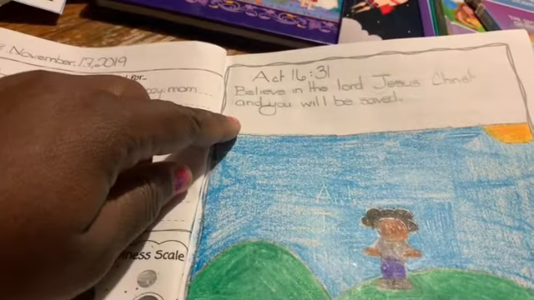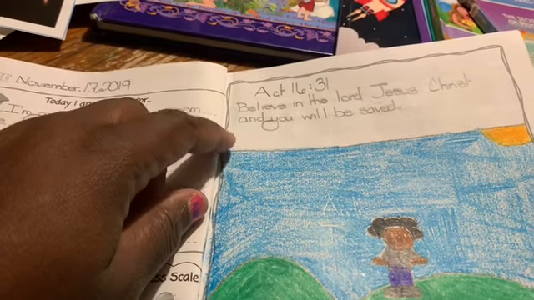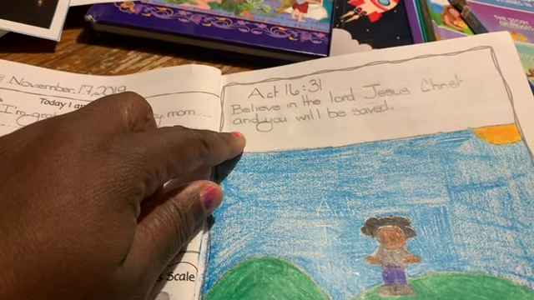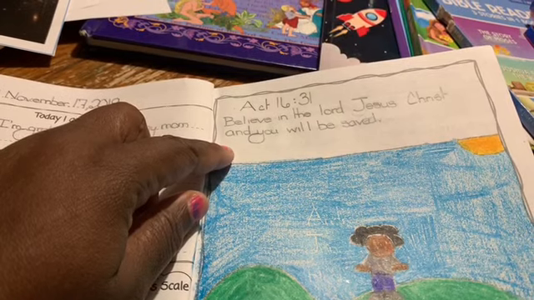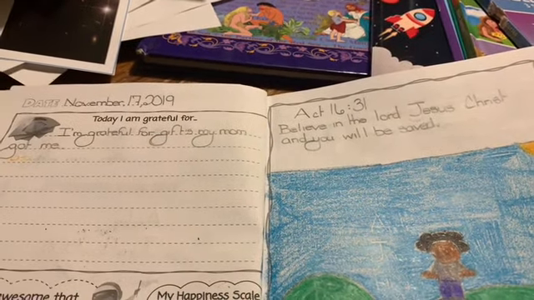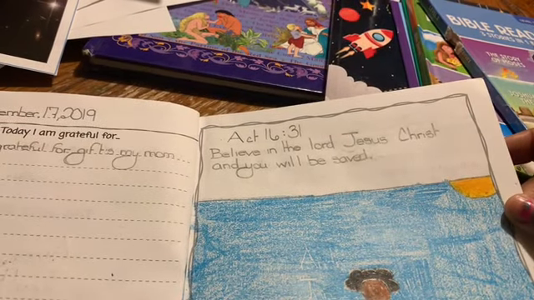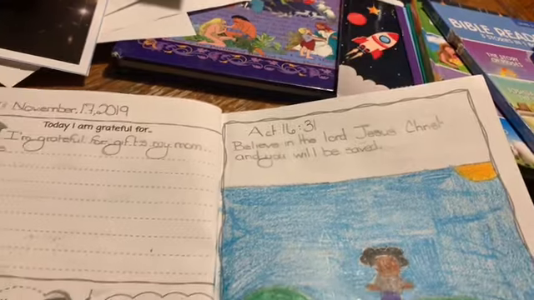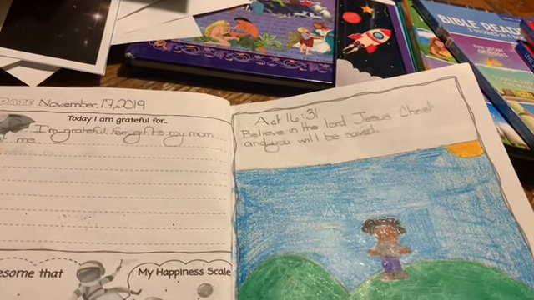And then on this page, last year we were really into learning Bible verses every single week. We learned a new one. So at the top of the paper where they draw, I had the kids write the Bible verse for that week. This week was November 17th, 2019, and the Bible verse was Acts 16:31, which says, "Believe in the Lord Jesus Christ and you will be saved." And they wrote that over and over again every day that week, until we learned it.